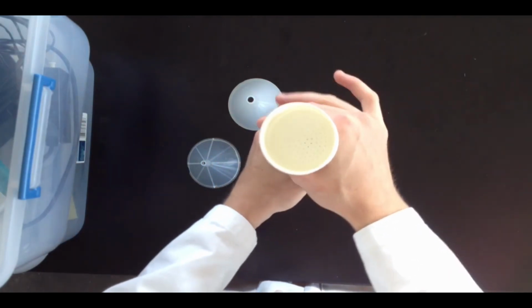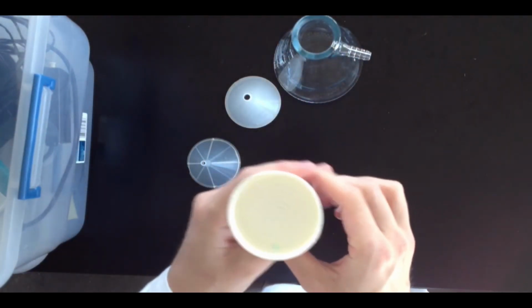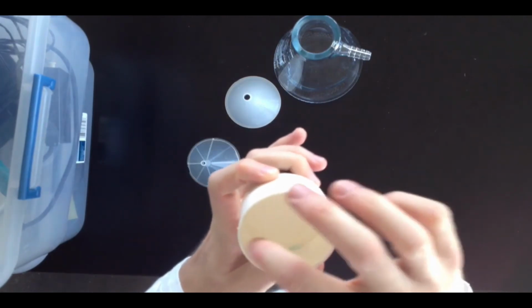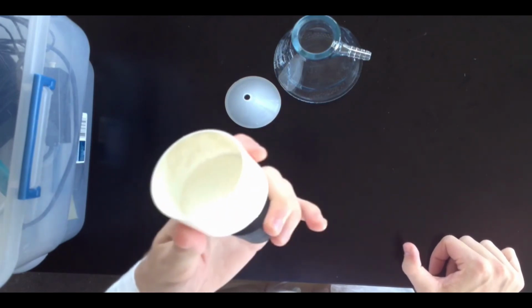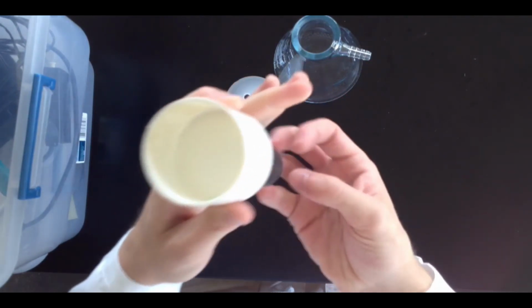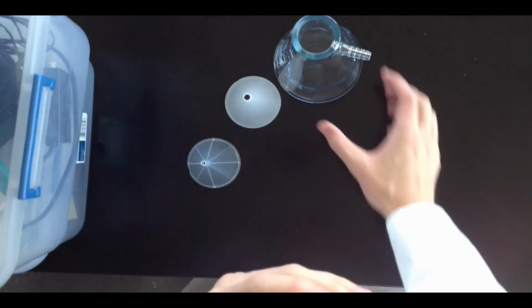So the purpose of the Buchner funnel is for filtering mixtures only. And you wouldn't want to use this to, for example, deliver solid or liquid because the holes in the top of the funnel are really small. The purpose of that is to catch large chunks of solid before they go through the filter flask into the liquid in the bottom.